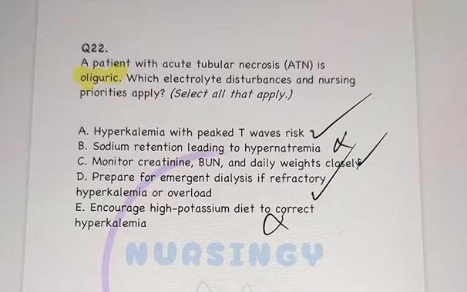But at the start you're going to see hyponatremia first, because the body is retaining too much water, and we are not taking too much sodium in from outside. The patient will be drinking water, unrestricted, and the body will try to keep everything inside in ATN.